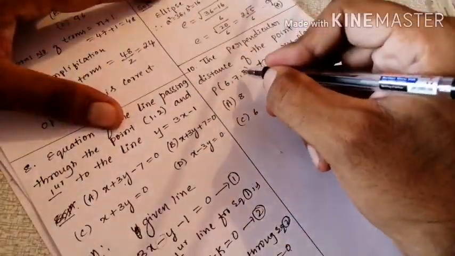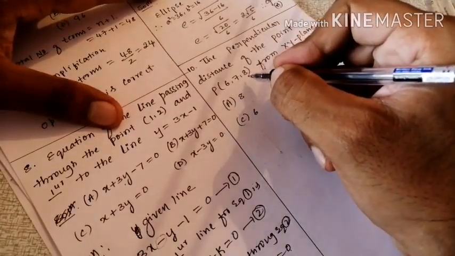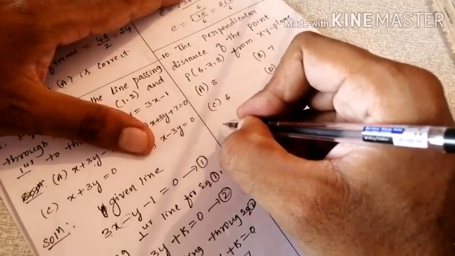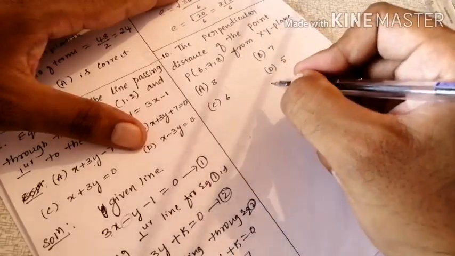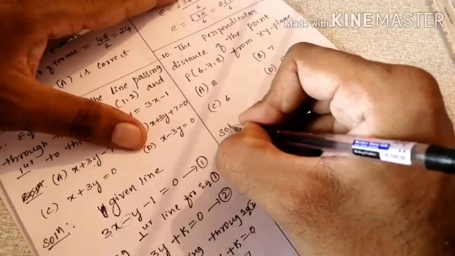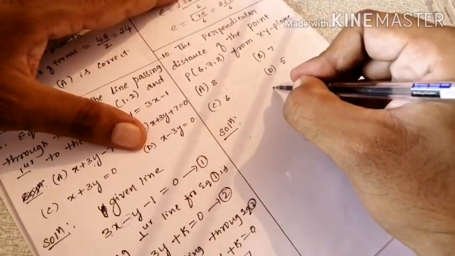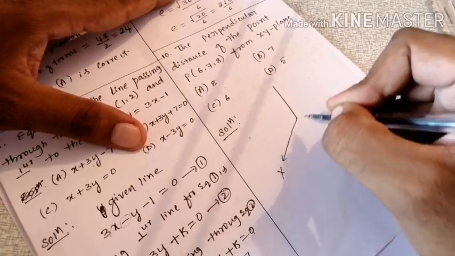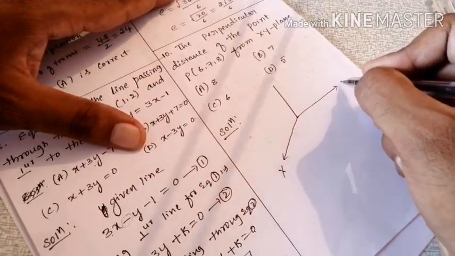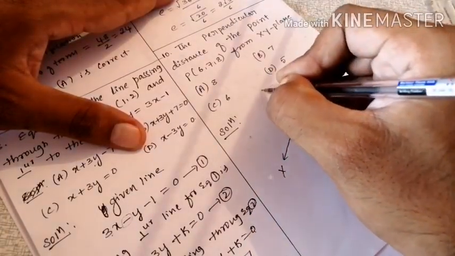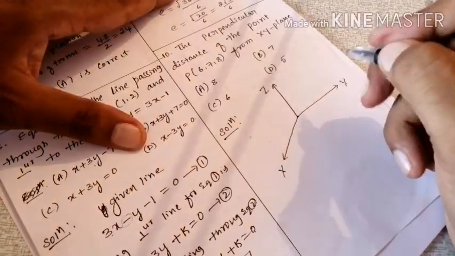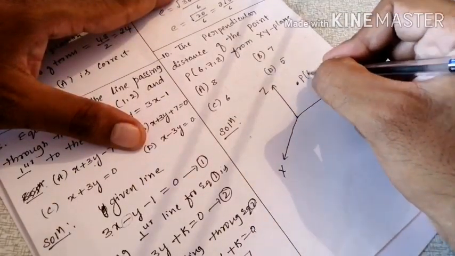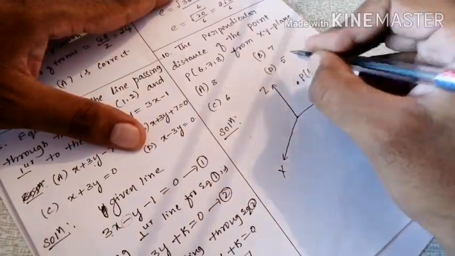Let's go for question number 10. The perpendicular distance of the point P 6, 7, 8 from xy plane. Here to understand completely we need to draw a diagram, so that's why I'm drawing a diagram, and we can solve this within a minute. This is your x-axis, this is your y-axis, and this is your z-axis. This is also a first PU concept. Now your point is here. This is P of 6, 7, 8.